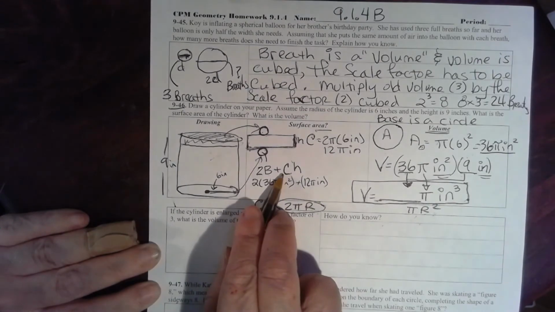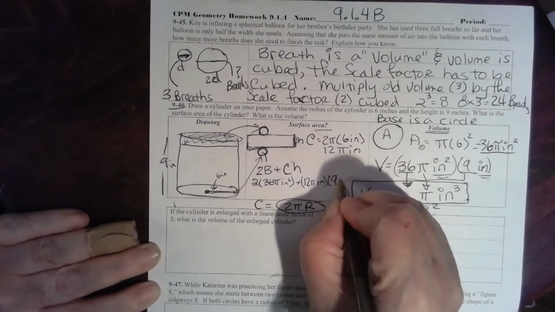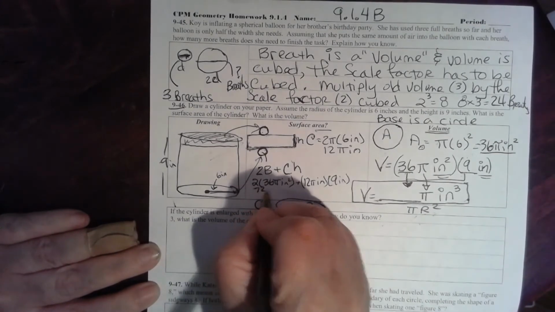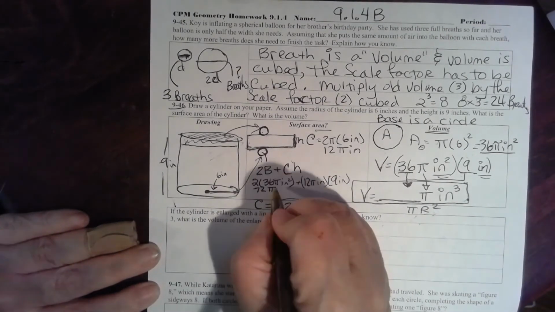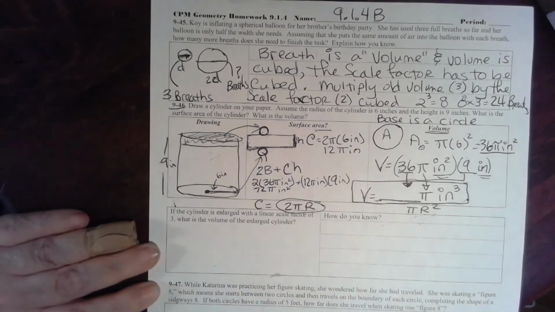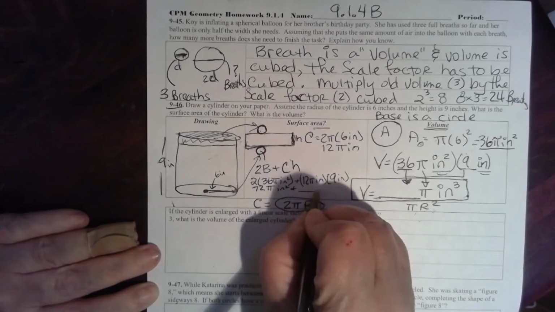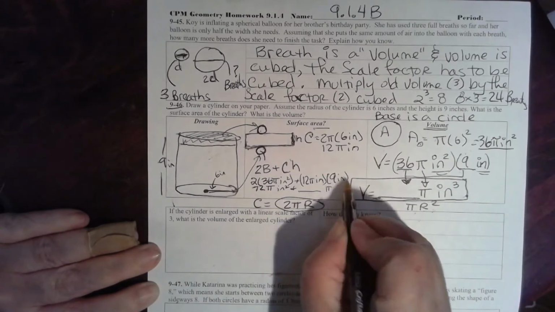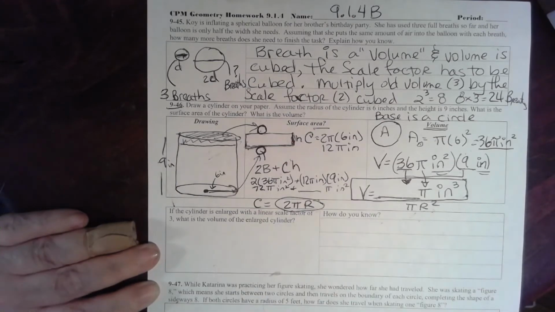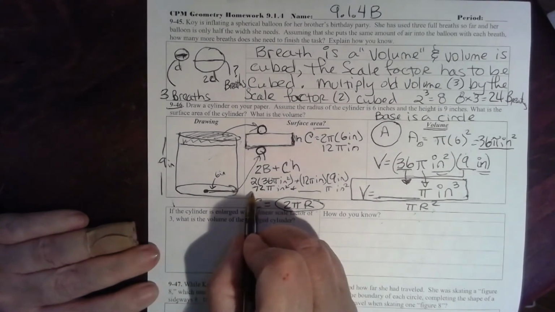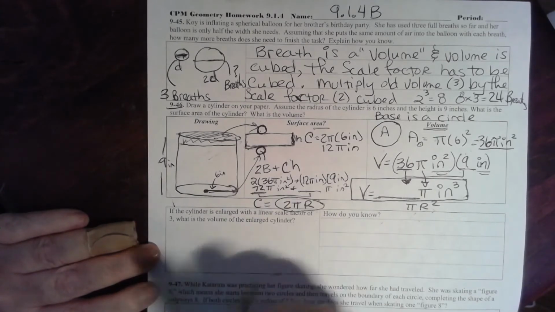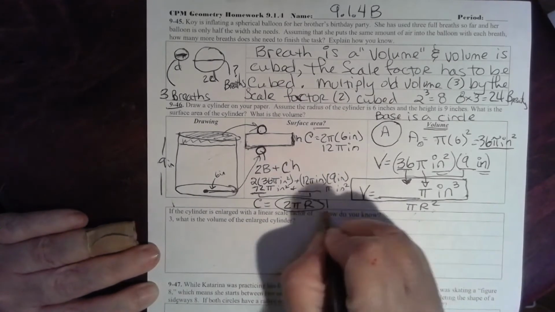That's for the circumference, and then the height is 9 inches. So then 2 times 36 is 72 inches squared. And then there's a pi. Don't forget the pi. I put a pi there. And then whatever 9 times 12 is, so 9 times 12 will give you this number, pi, and inches times inches is inches squared. And then what we're going to do is we're going to add 72 plus this. Those two numbers added together, that will go at the beginning.